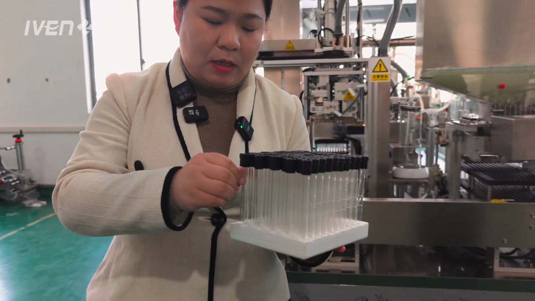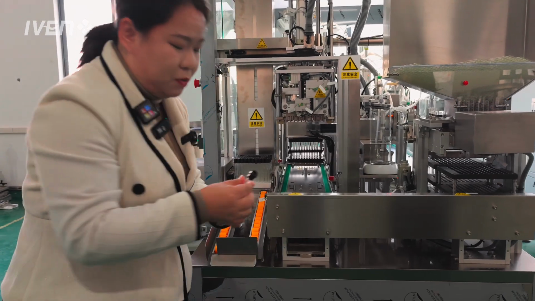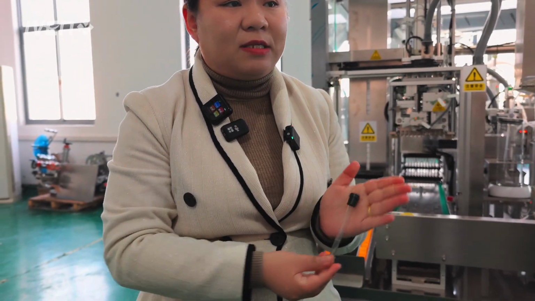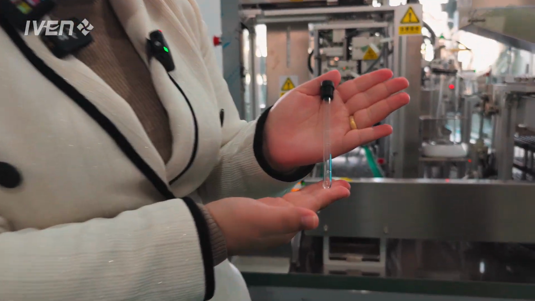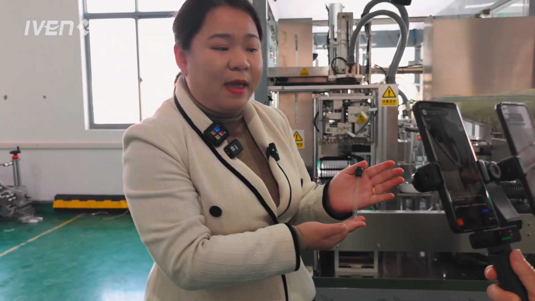Okay, with this tube, what's special? This tube is very tall and very transparent.